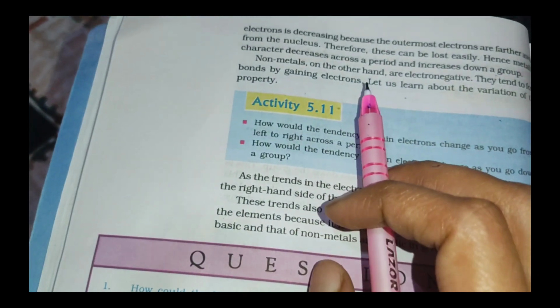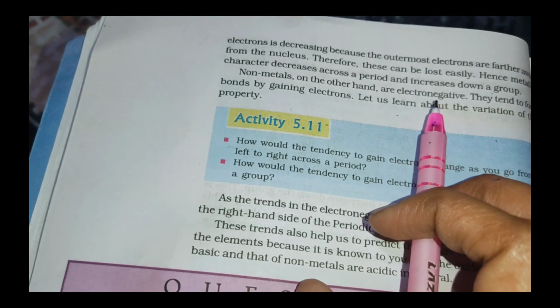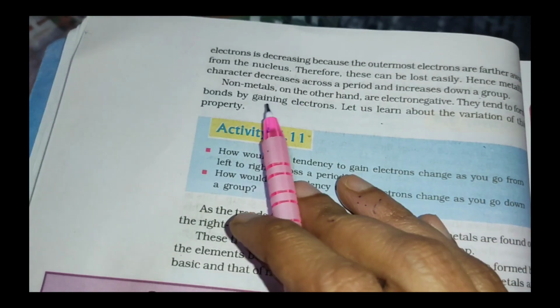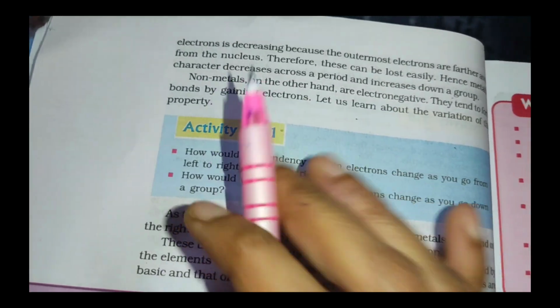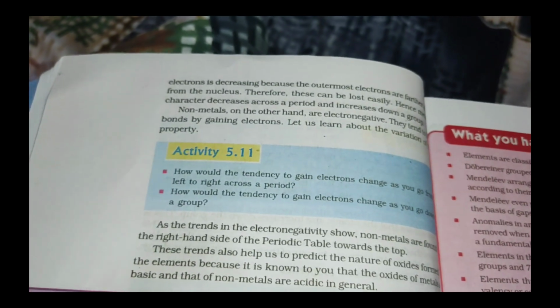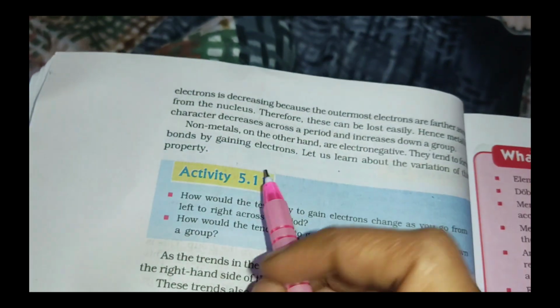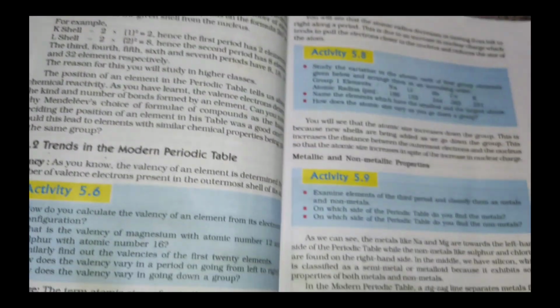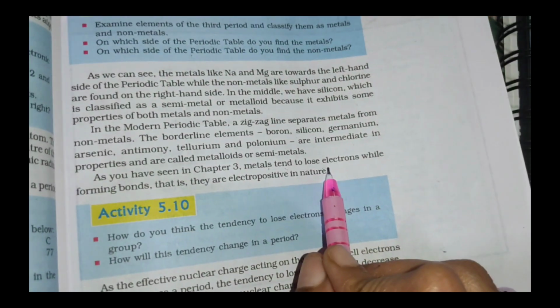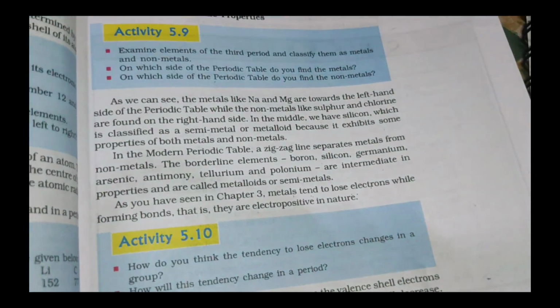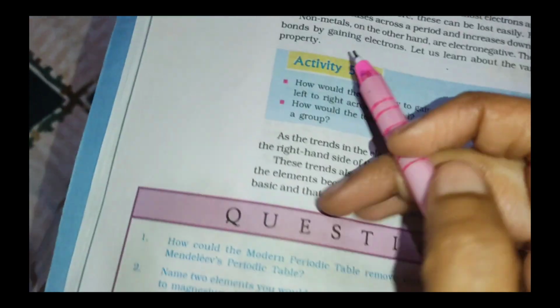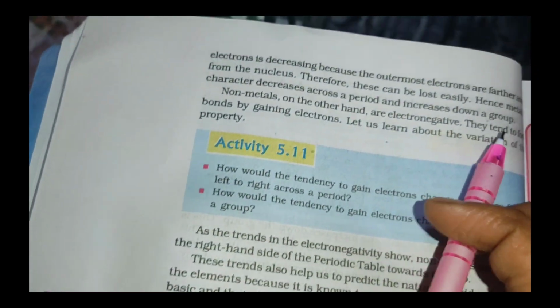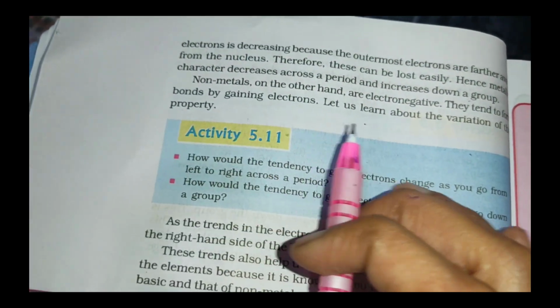Non-metals, on the other hand, are electronegative. What is electronegative? If an element gains electrons, it is electronegative. Metals are electropositive because, as I already told, metals lose electrons, so they are electropositive in nature. And non-metals are electronegative because they gain electrons.